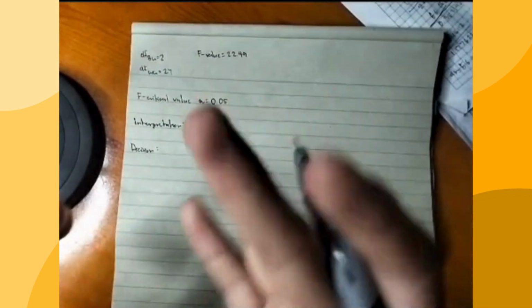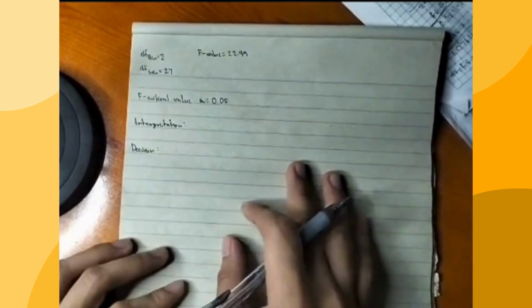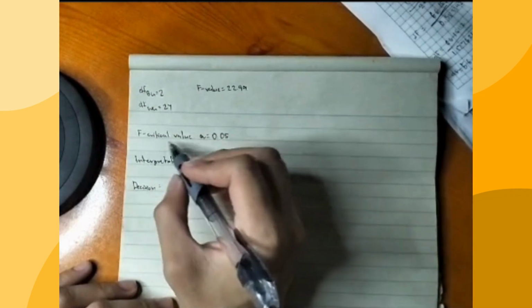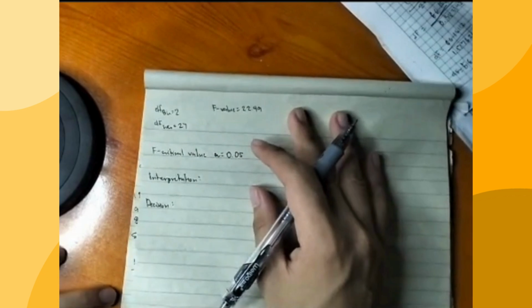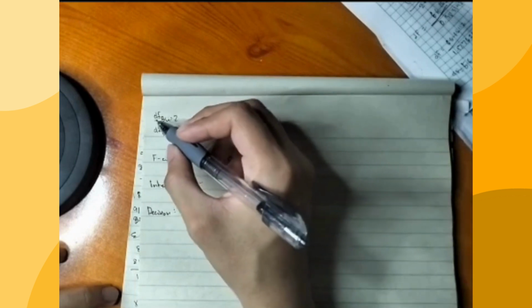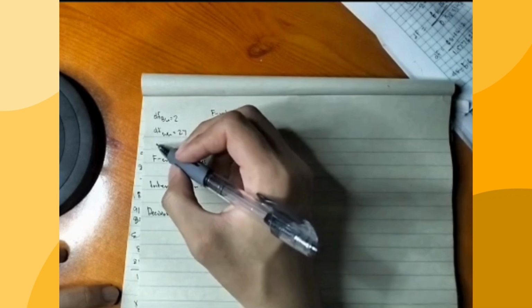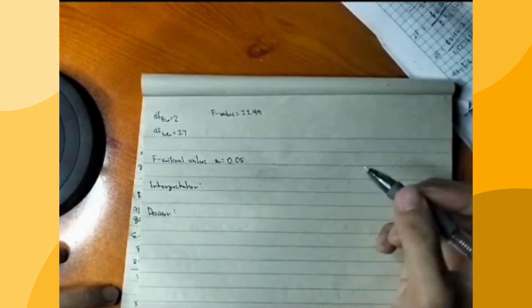But wait, there's more. The last actual step is we're going to get the F critical value at 0.05. To get this, we will use the degrees of freedom between group, which is the 2, and the degrees of freedom within the group, or the 27.